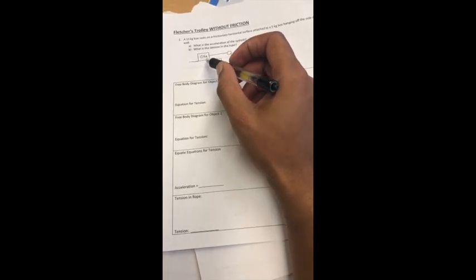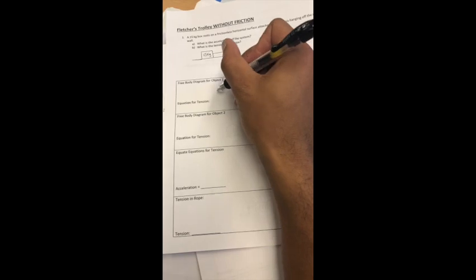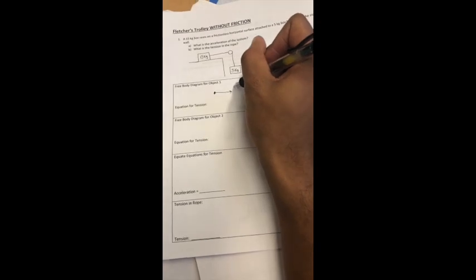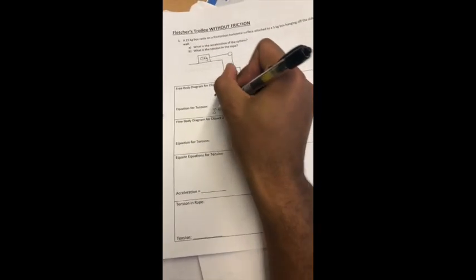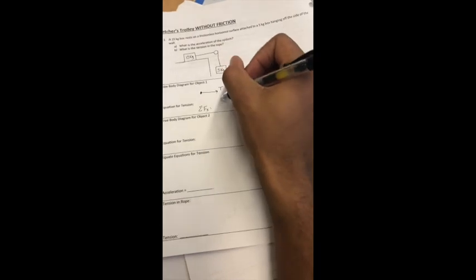The motion for this box is in the x direction. So looking at the free body diagram for the x direction, you have tension this way. And note, we don't have friction because it says it's a frictionless surface. So the sum of the forces in the x direction is tension. And we're looking for the acceleration when this starts to move.